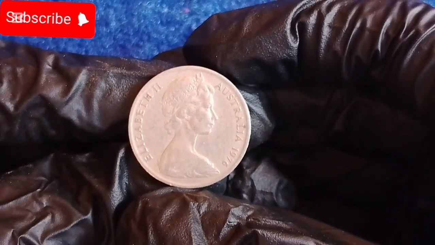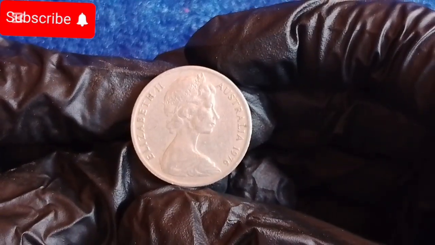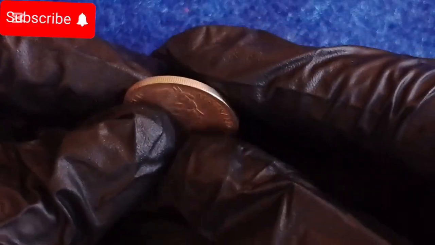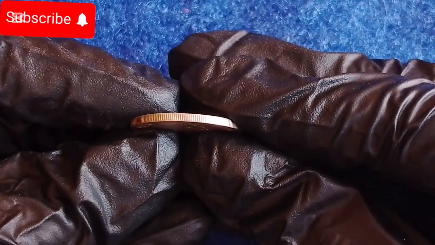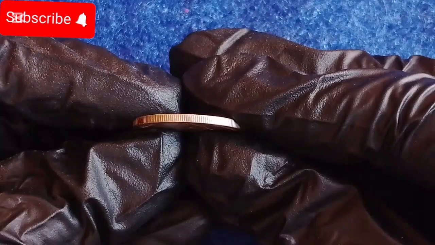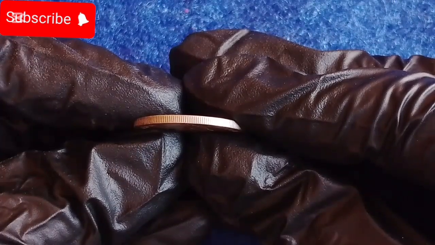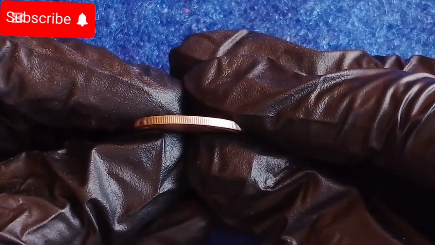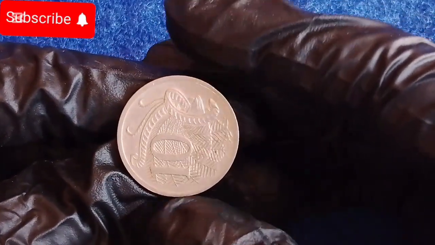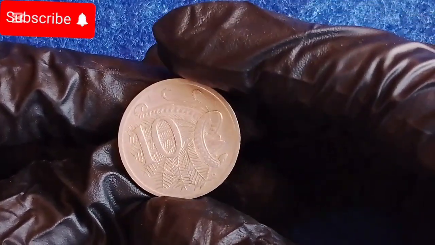Not many error coins are widely documented for the 1976 10-cent coin. Some collectors have reported the following: clipped planchettes, where a portion of the coin is missing due to a miscut blank; off-center strikes, where the design is not properly aligned; cuds or die cracks, raised blobs or lines caused by die breaks. These error coins can significantly increase a coin's value.